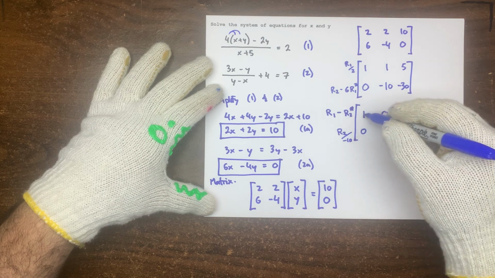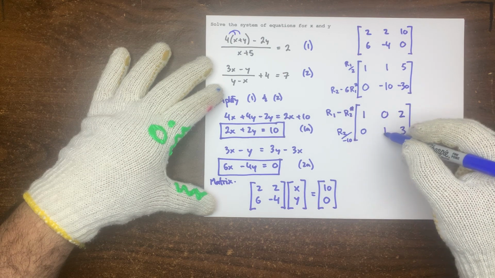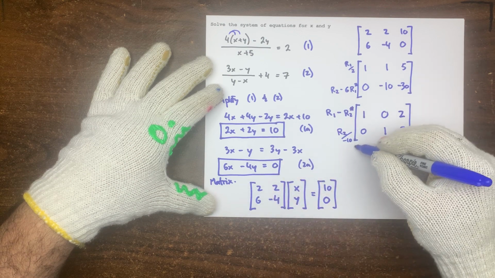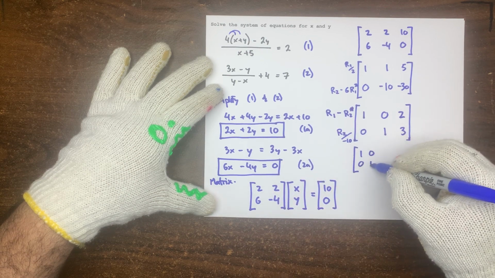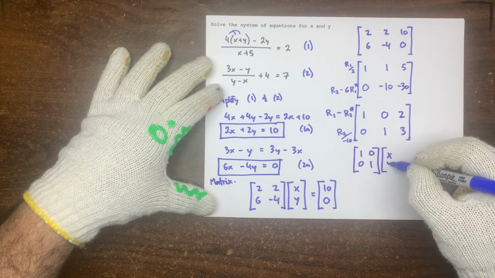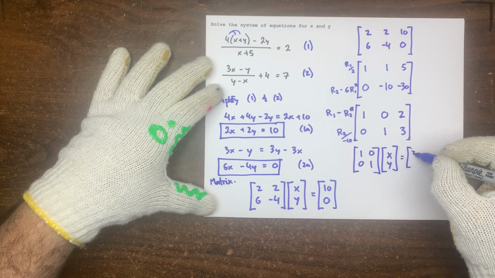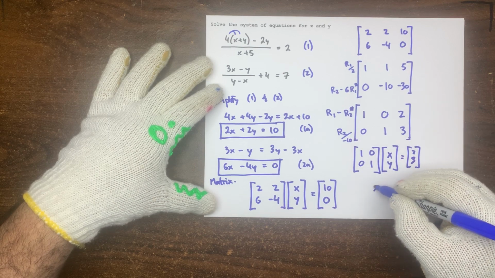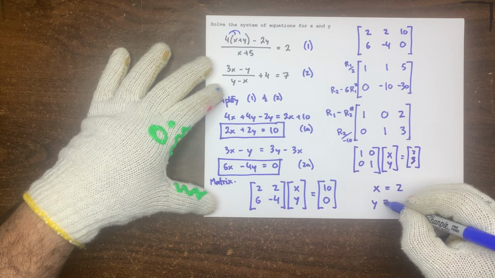We have our solution. We have the identity matrix, the identity part of the matrix. So we can convert this back into matrix format, which gives us 1, 0, 0, 1 times x and y, and it's equal to 2 and 3. And we can finally put that back into equation format, which says x equals 2 and y equals 3.